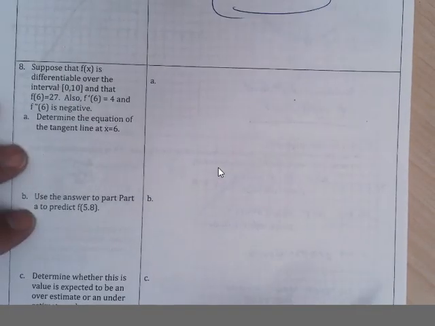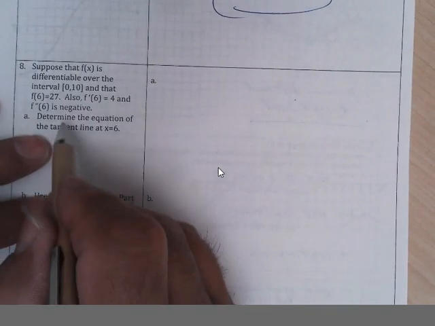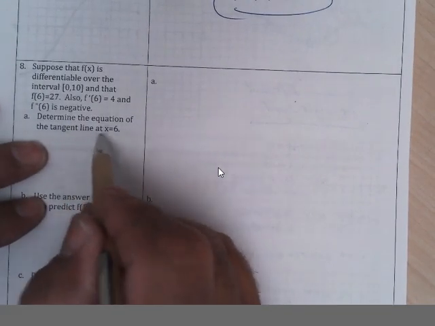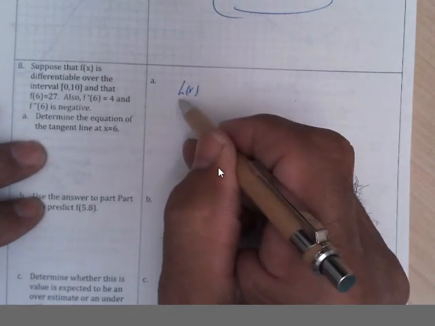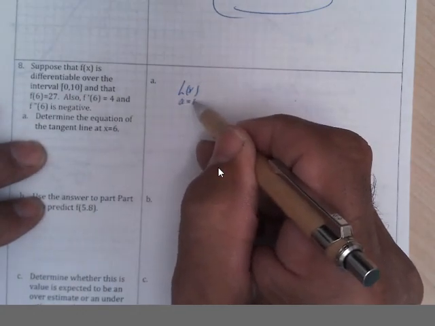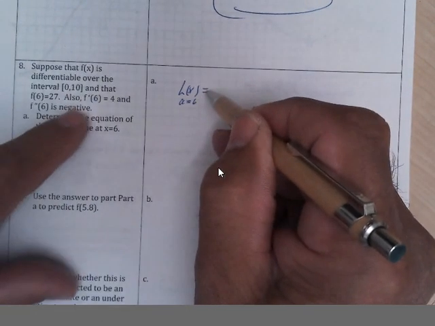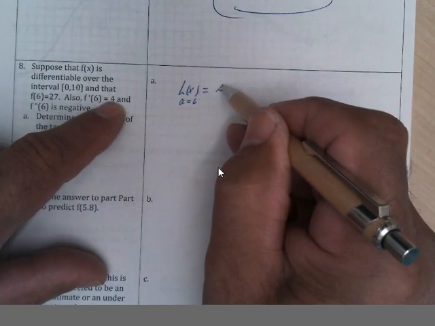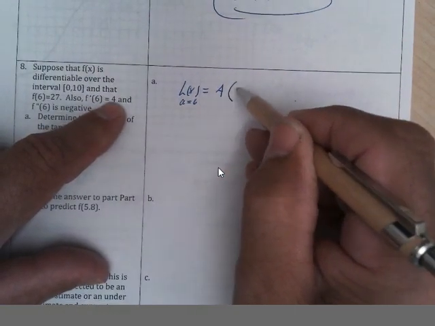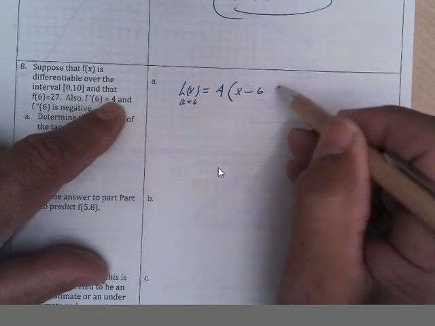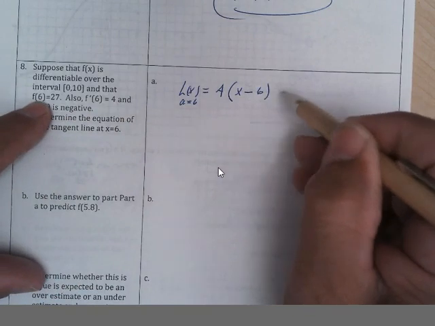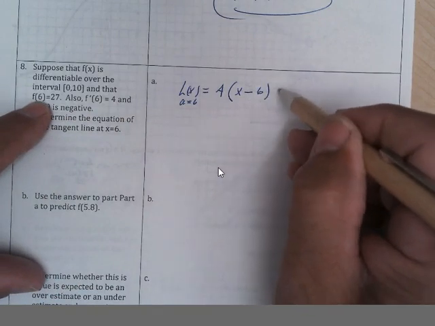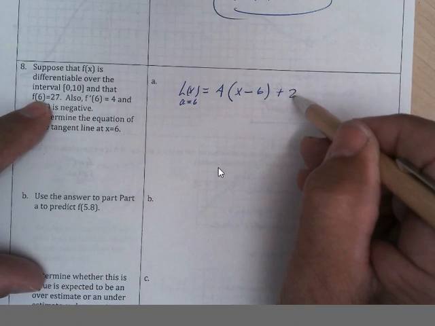Okay. Determine the equation of the tangent line. That's the linear approximation at x equals 6. So it's f prime of 6, which they tell me is 4. That's convenient. X minus 6. And they tell me that f of 6, which I need next, is 27.